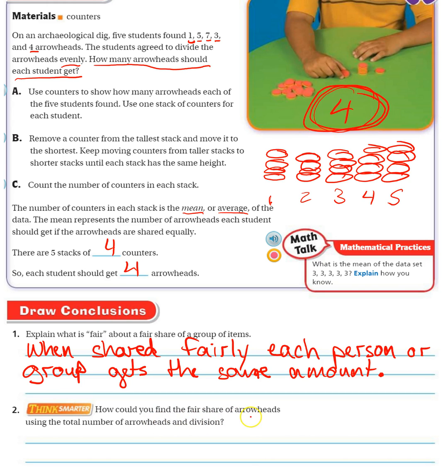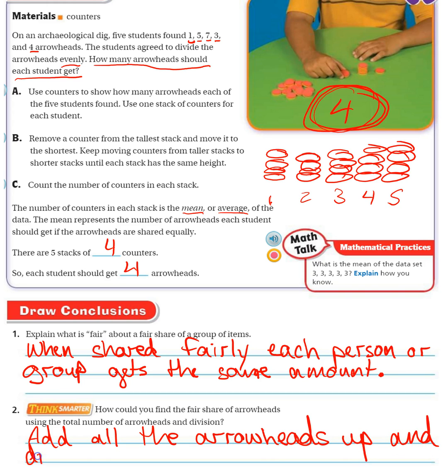How could you find the fair share of arrowheads using the total number of arrowheads in division? So add all the arrowheads up and divide by the number of people or groups.